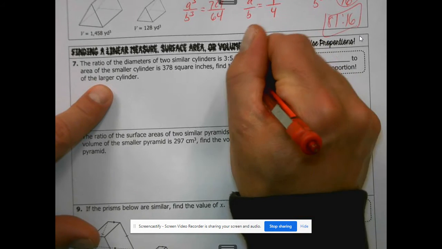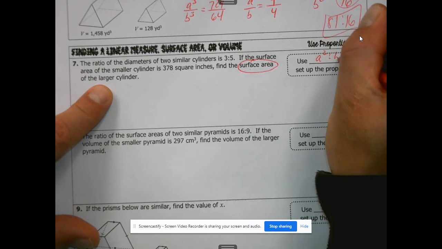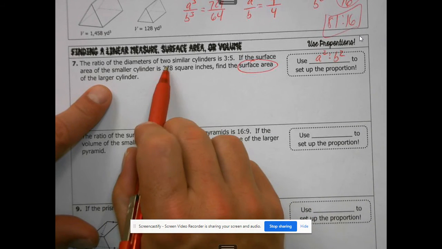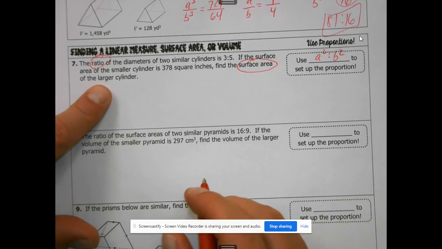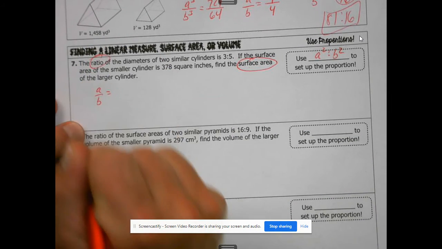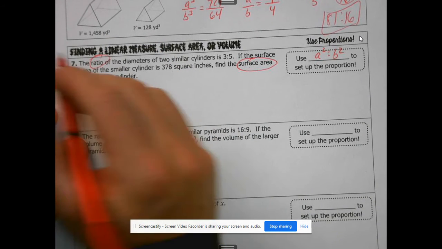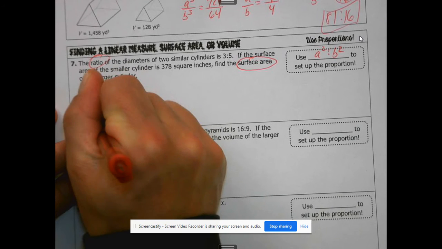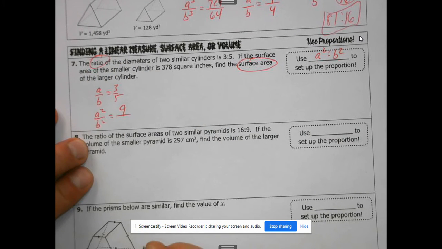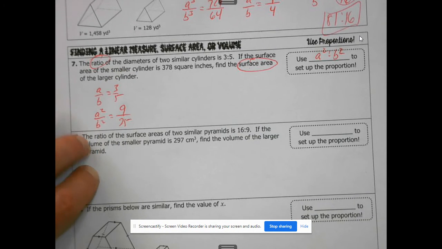Okay, we're trying to find surface area. What are we going to use? A squared to B squared, right? That's what we're going to use there. What are we given? We're given the ratio, right? So the ratio, A to B, was 3 to 5. Ratio of areas, if I square them, 3 squared is 9. 5 squared is 25. Okay.